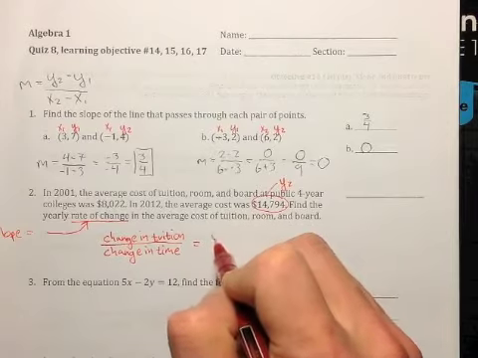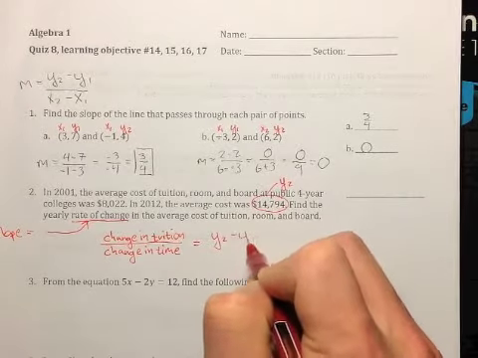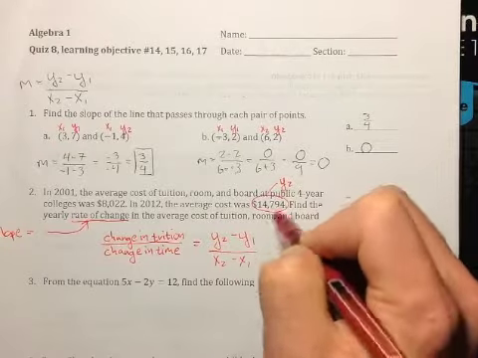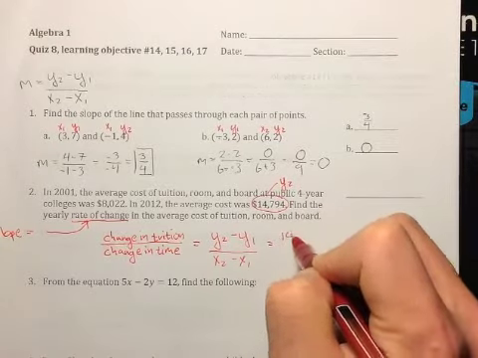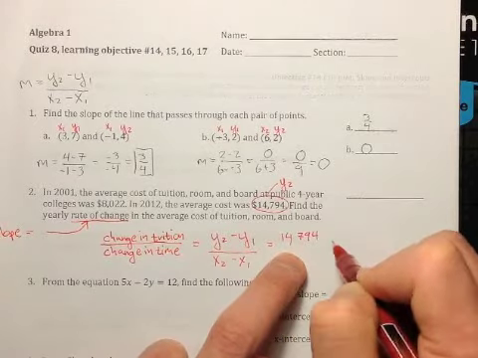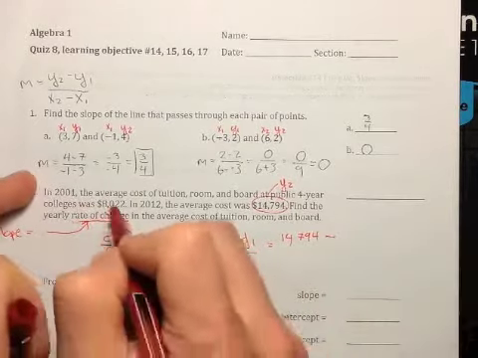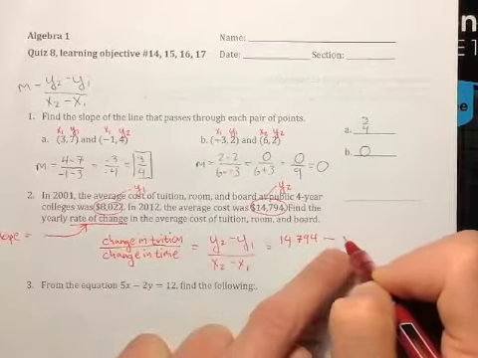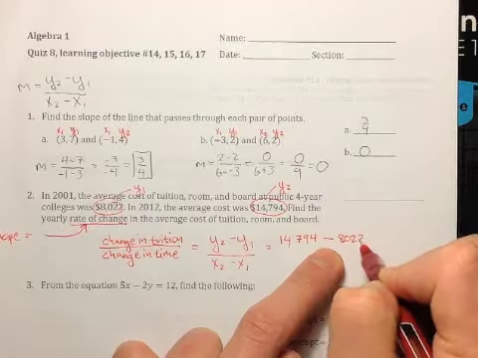Okay, so we're doing the slope formula again, y2 minus y1 over x2 minus x1. The y2 is where we end up, 14,794, minus where we started. This is y1, 8,022.